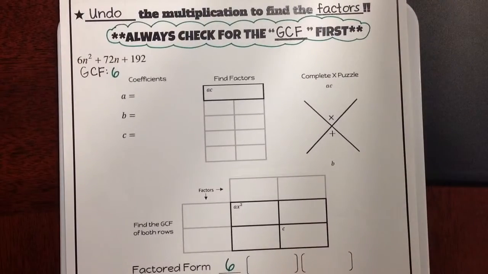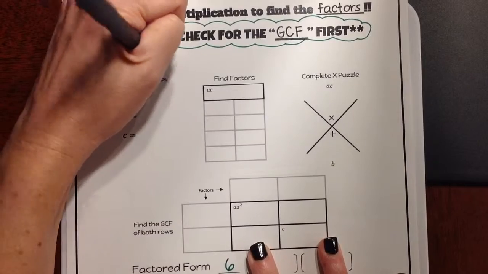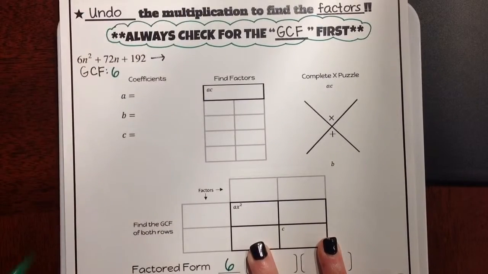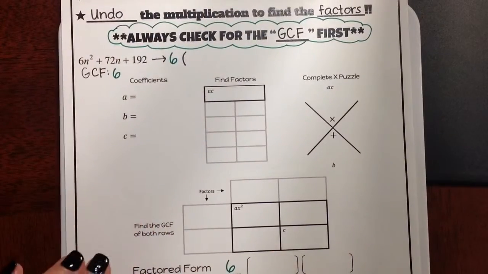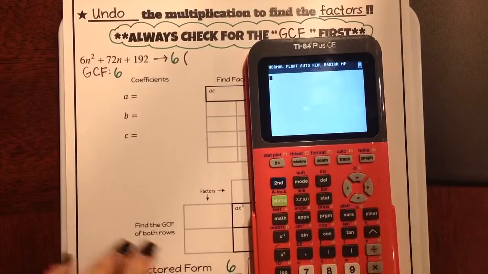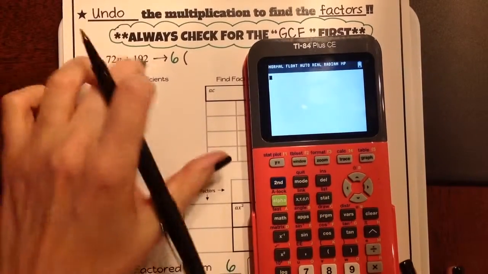So before I can start filling in any of this information, I now have to remove or divide out that common factor of 6 from my trinomial, because it's going to make my trinomial a lot easier to work with. So I'm going to divide each coefficient by 6.